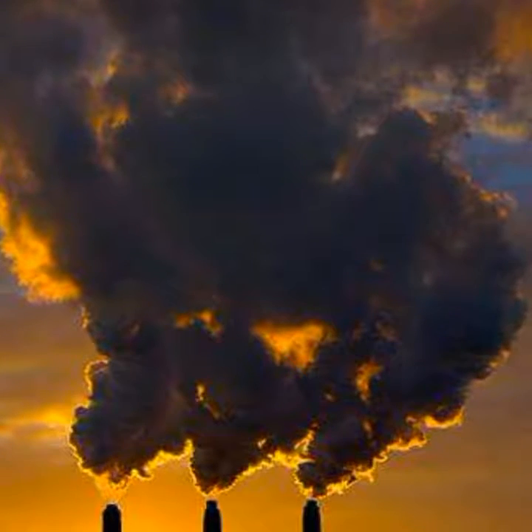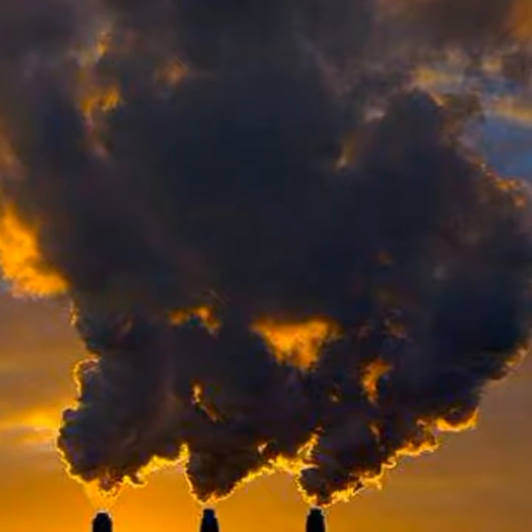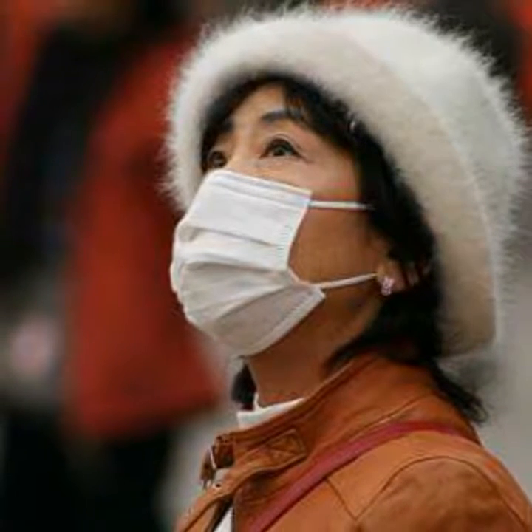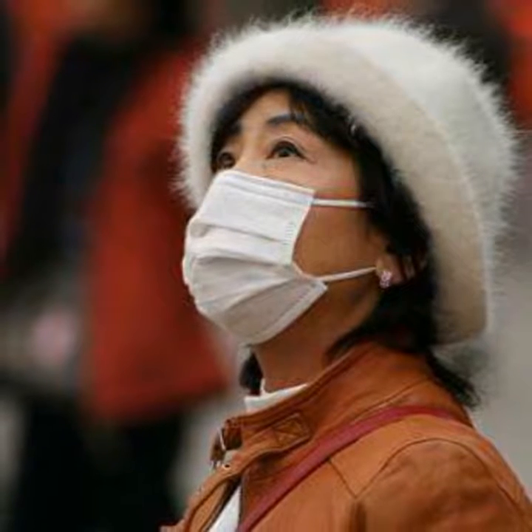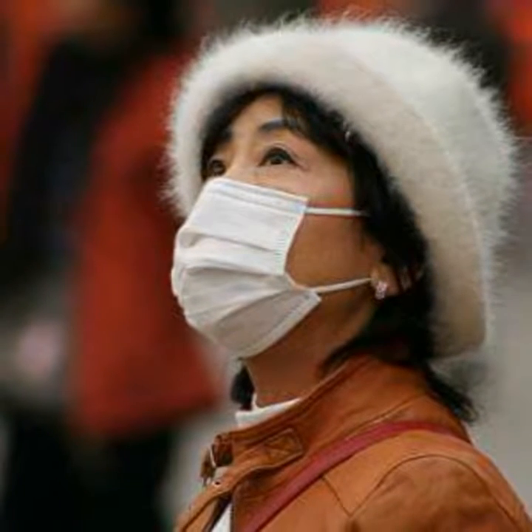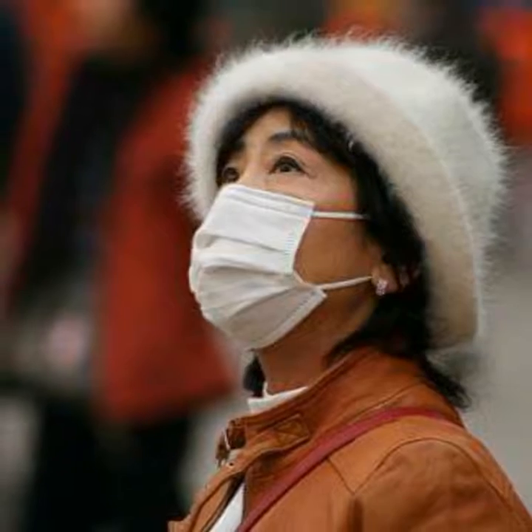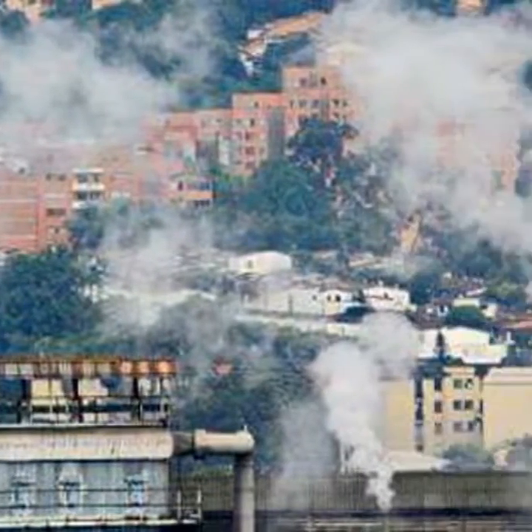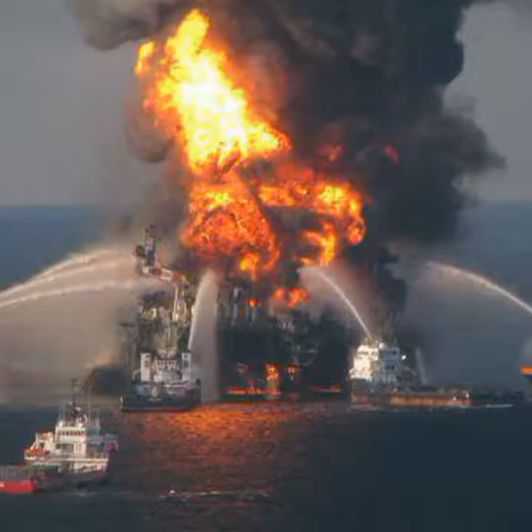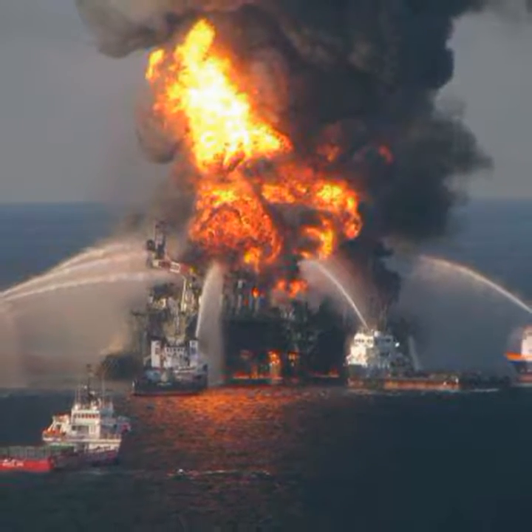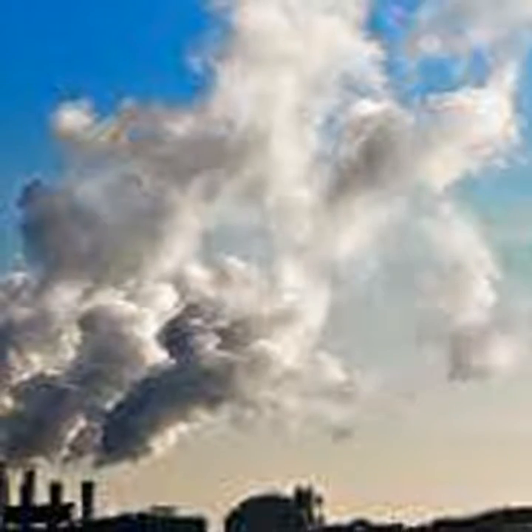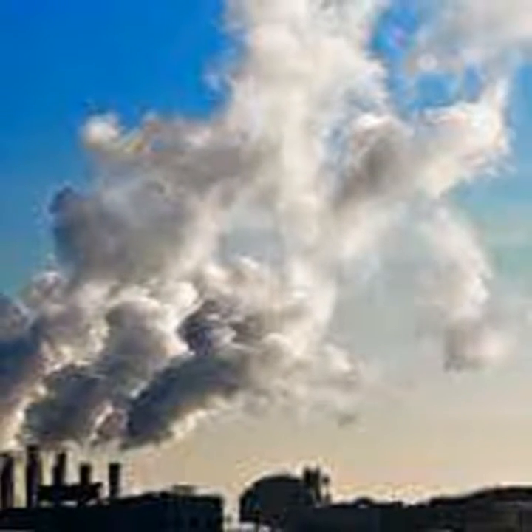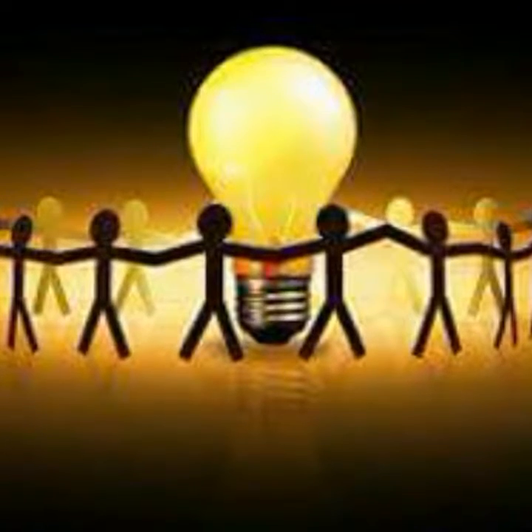Gases and substances that people introduce into the atmosphere that have damaging effects on living things and the environment are considered pollution. Carbon dioxide, a greenhouse gas, is the main pollutant that is warming the Earth. Living things emit carbon dioxide when they breathe.